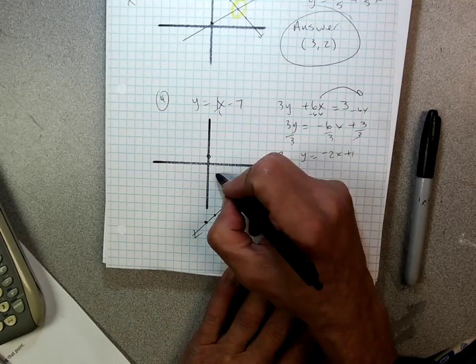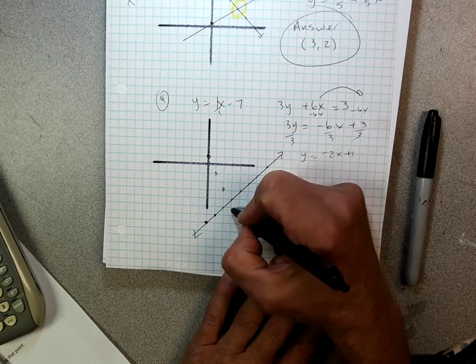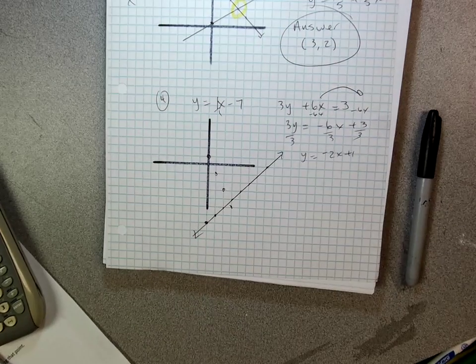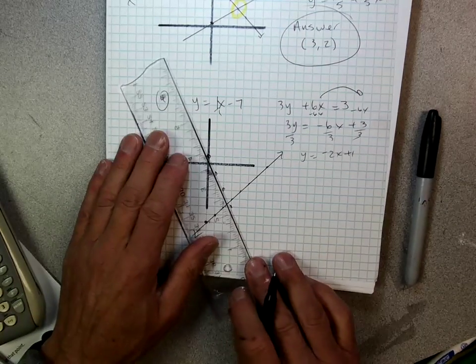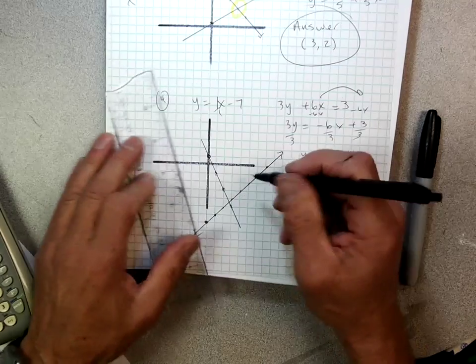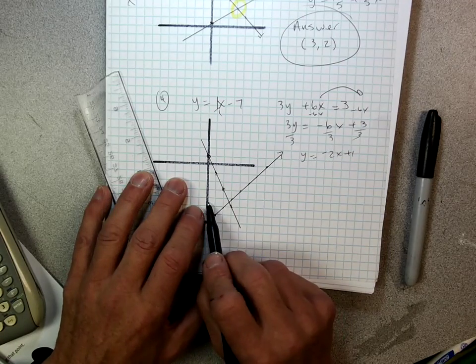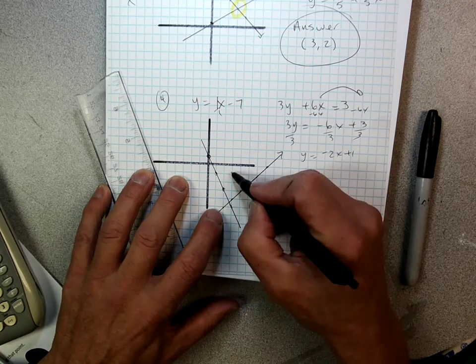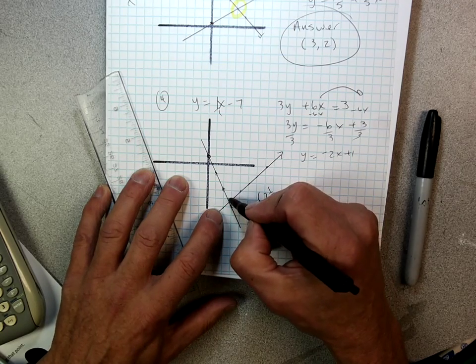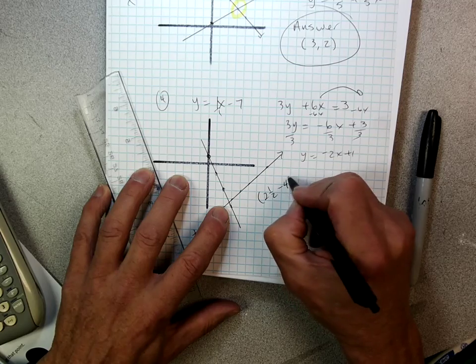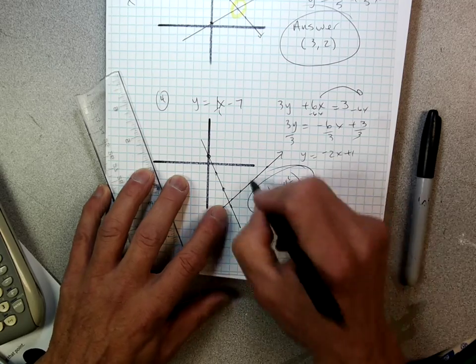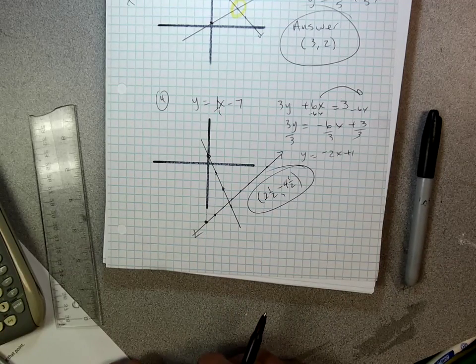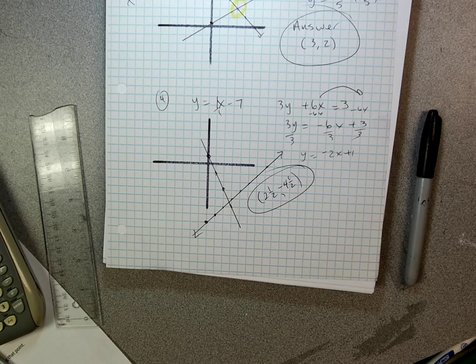Go down 2 over 1, down 2 over 1, down 2 over 1, okay? Now, it doesn't intersect exactly, so we're going to have to estimate it. Sure looks like the point of intersection is at 2.5, over 2.5 and down 1, 2, 3, 4.5, -4 and 1/2, okay? Not too bad. The trick is being able to solve for y so that you can graph it.